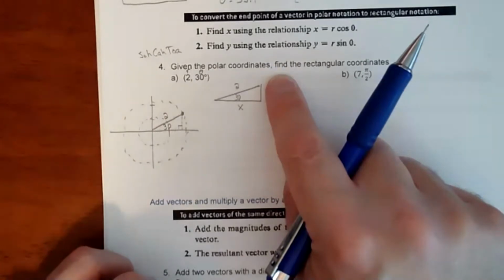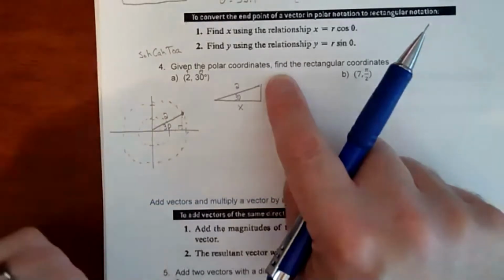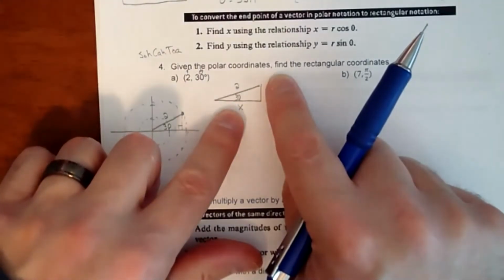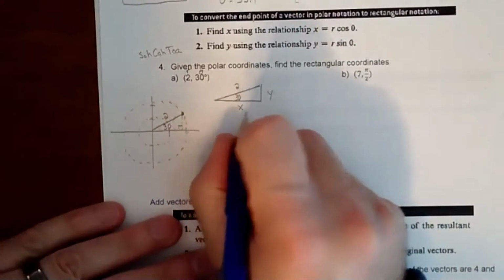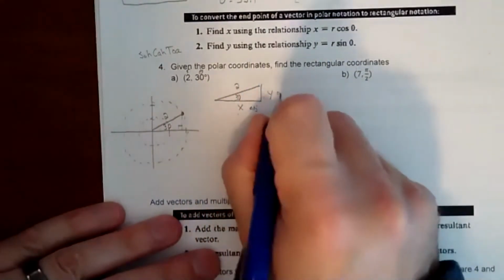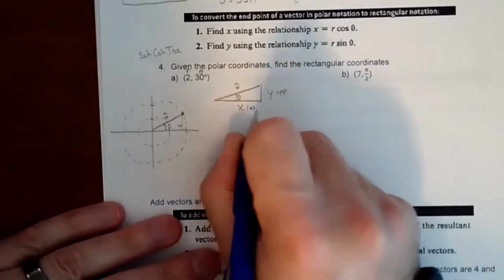Would X be the opposite, the adjacent, or the hypotenuse? Adjacent. Perfect. So this is the adjacent. And then Y would be the opposite. Good. And then 2 would be the hypotenuse. Good.